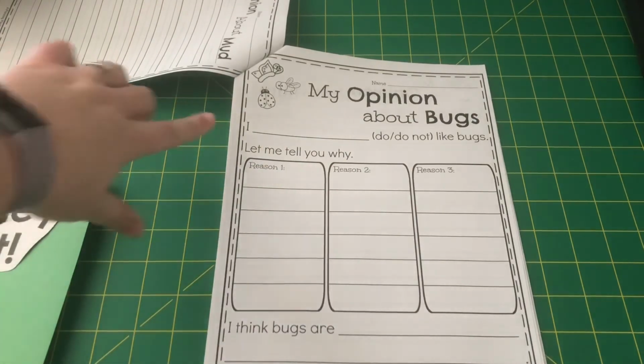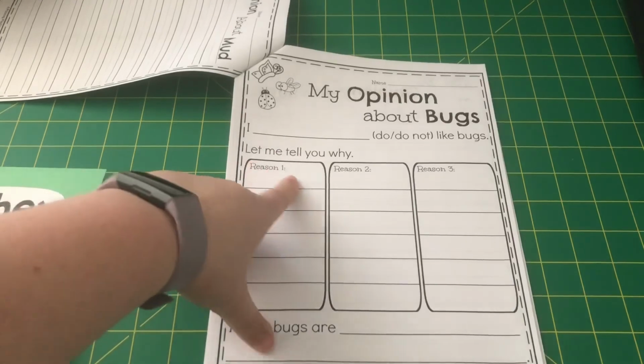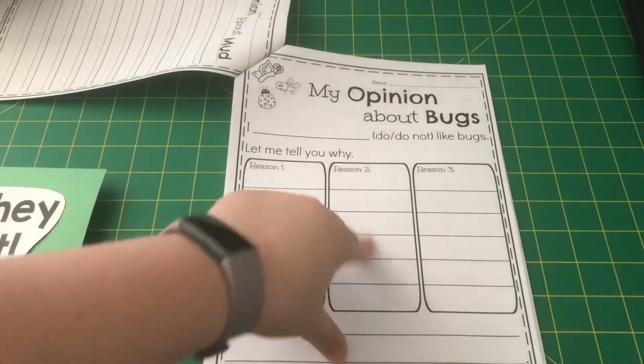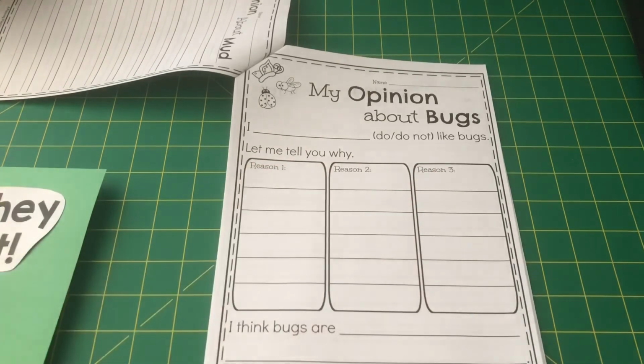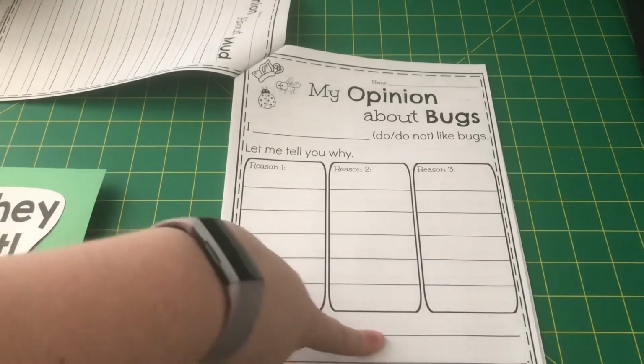So remember, we wrote our opinion. That's our very first step. Our second step is we have to give our reasons, and we need 3 reasons. So you need to fill in 1, 2, 3 reasons. Now at the very end, we're going to re-say our opinion. I think bugs are blank.